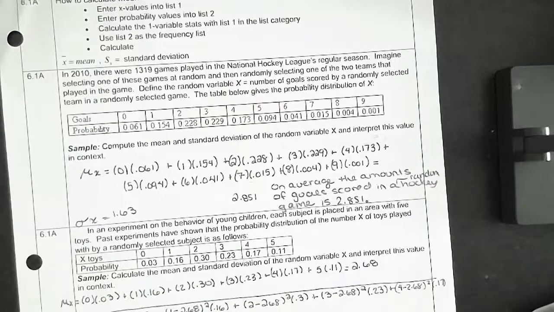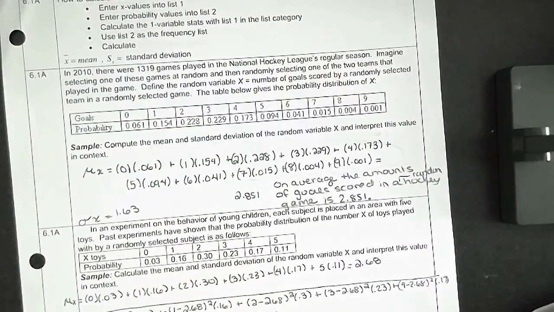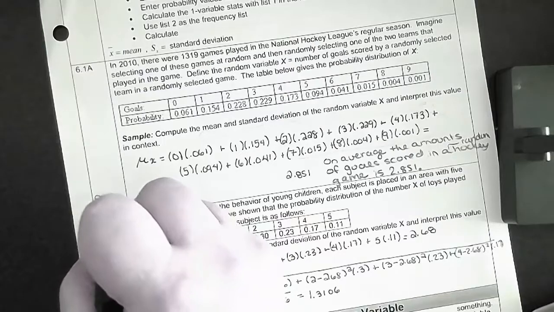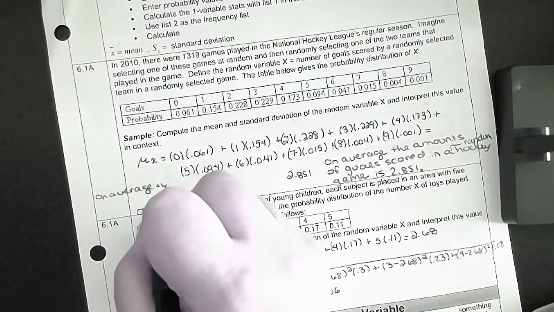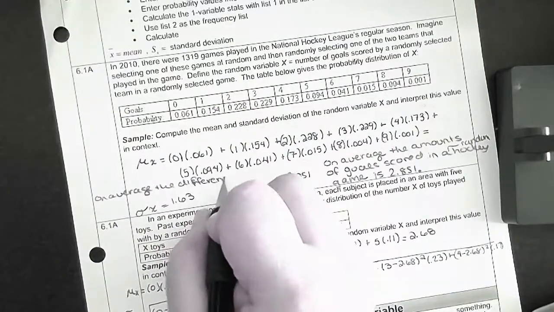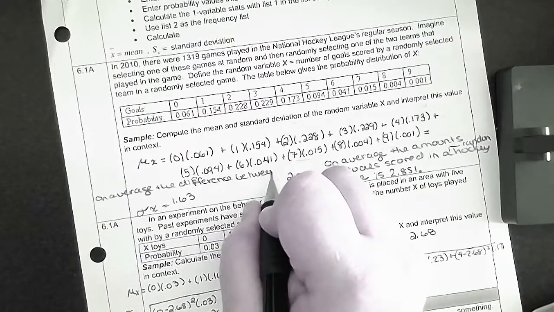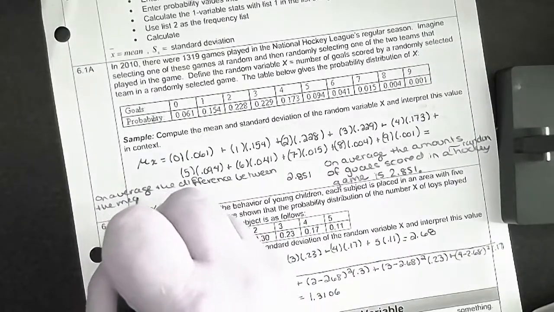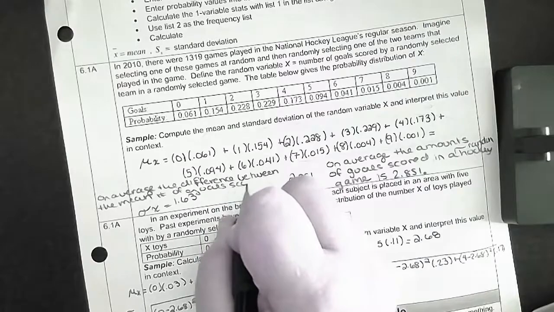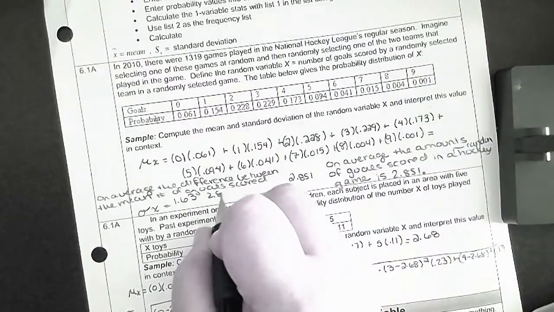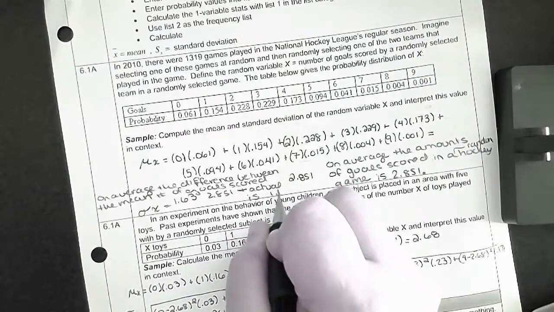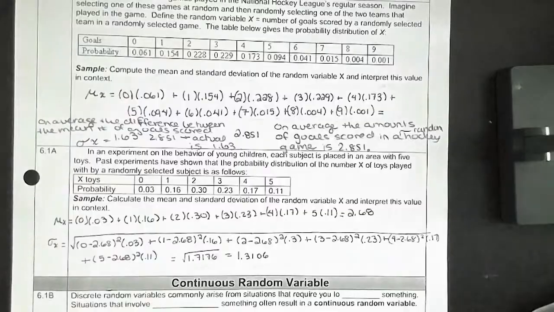And then to interpret the standard deviation, I'm going to say that on average, the difference between the mean number of goals scored, which is 2.851, and the actual number is 1.63. Okay, so you can do that as far as an interpretation.